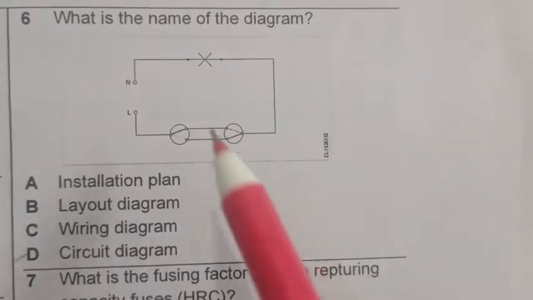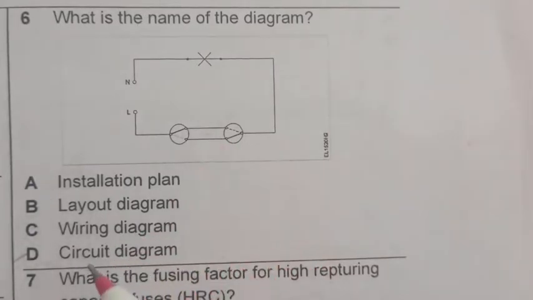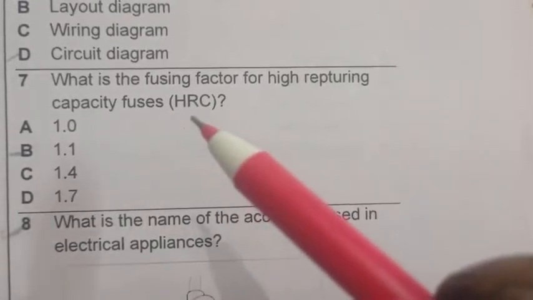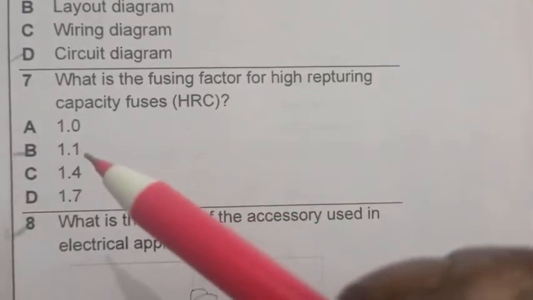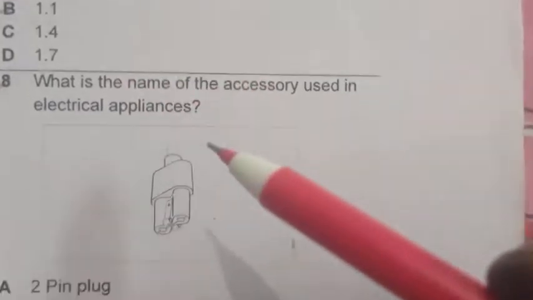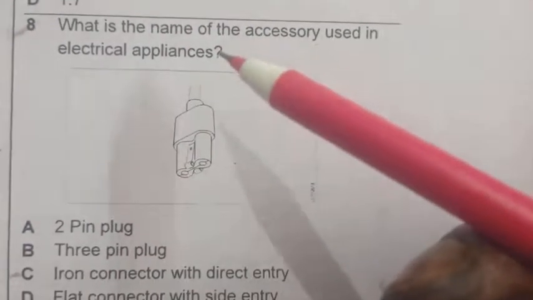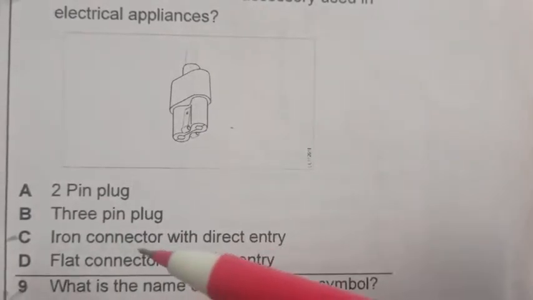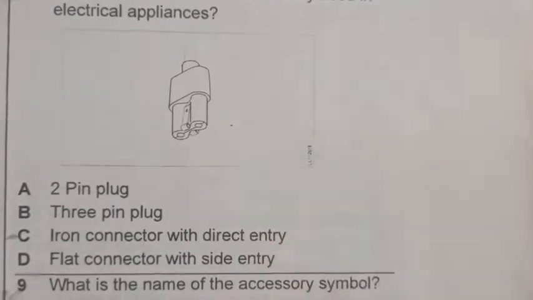Question 6. What is the name of the diagram? Option D, circuit diagram. Question 7. What is the fusing factor of the high rupturing capacity HRC fuse? Option B, 1.1. Question number 8. What is the name of the accessory used for electrical application? Option C, iron clad with direct entry.